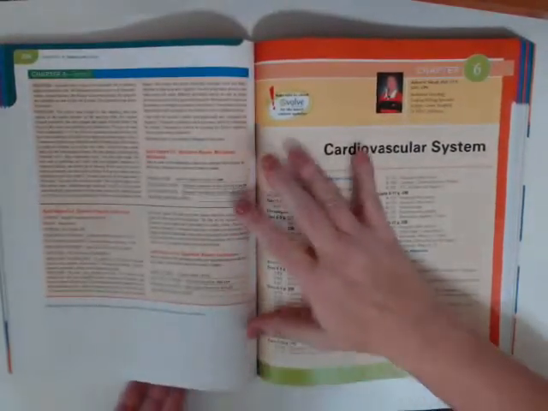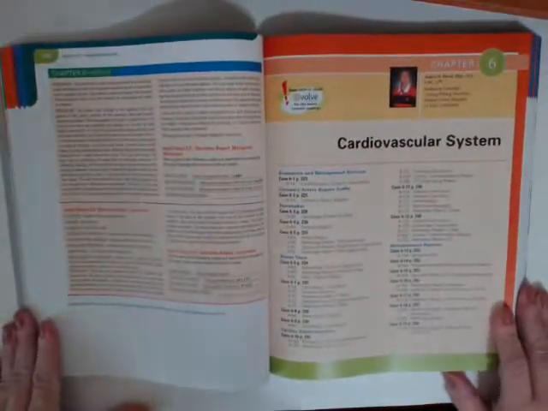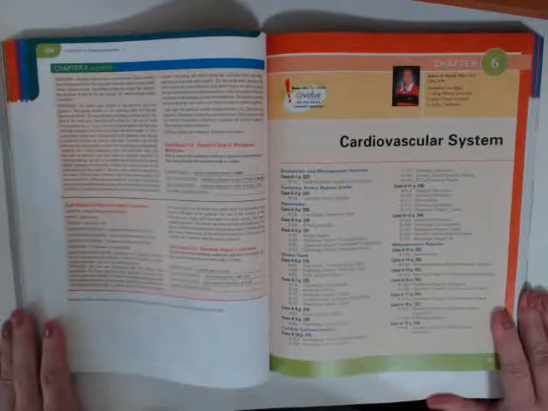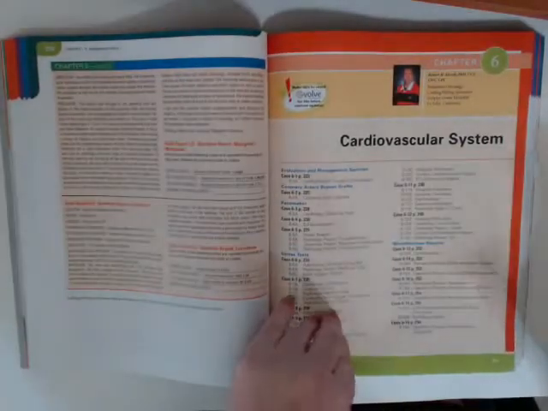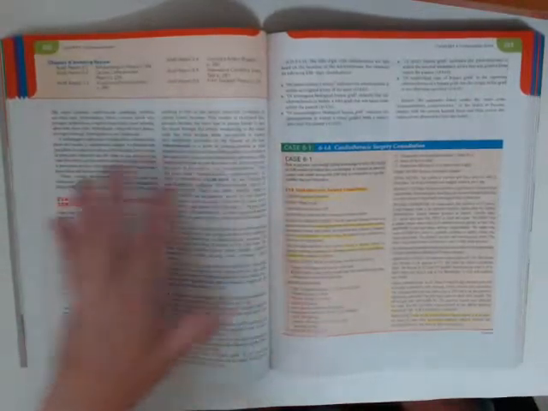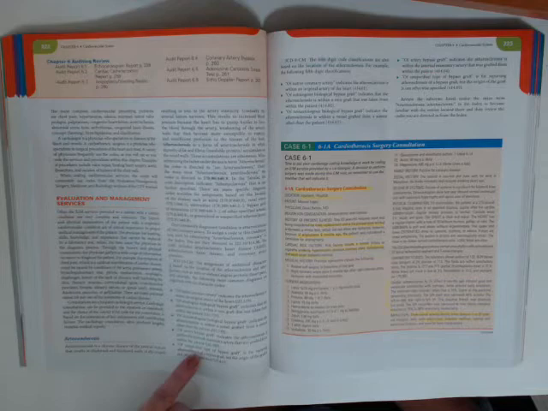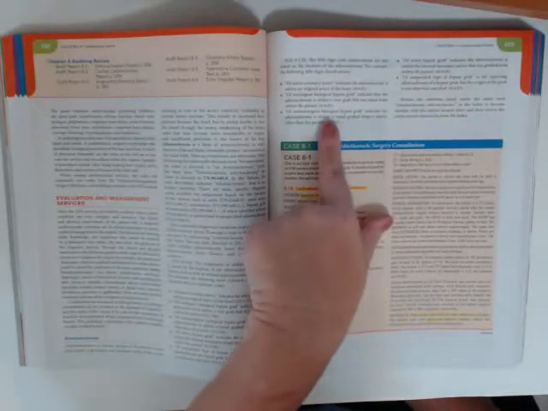Here is the 2016 Next Step, Chapter 6, Cardiovascular System. It starts with a little bit about evaluation and management services, and some information regarding your ICD-10 diagnoses of arteriosclerosis or atherosclerosis, how to code native arteries, and how to code after CABGs. Some good information.